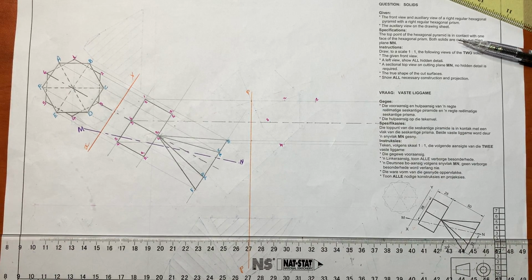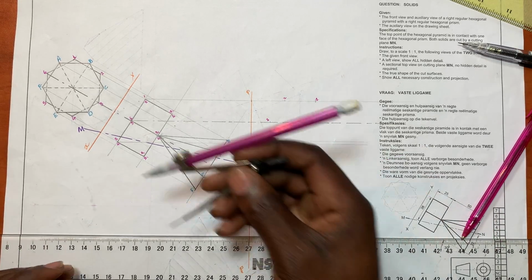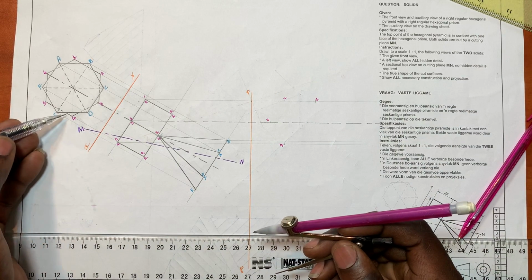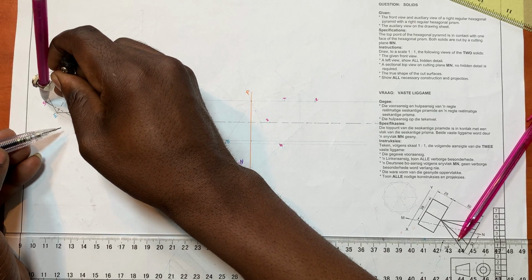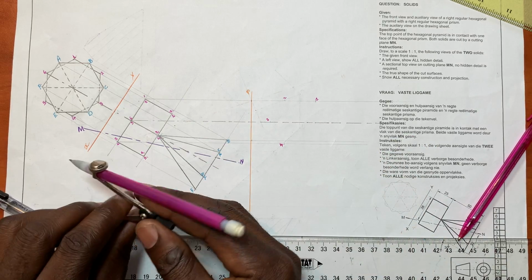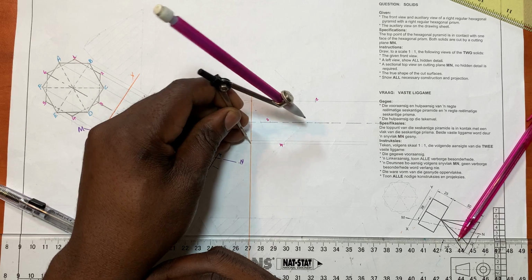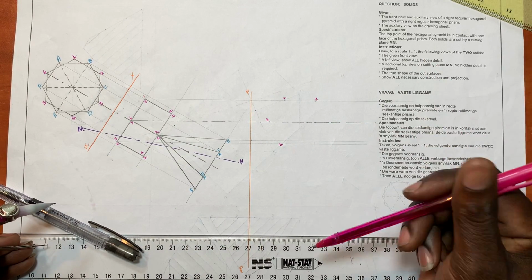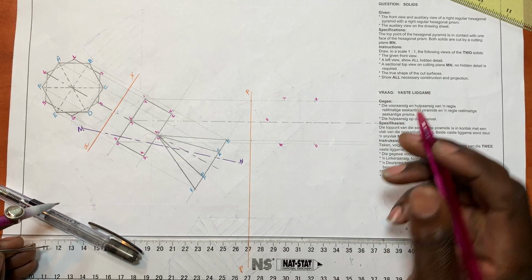Dimension it nicely. So after the 4, I will then go to point 5. I will still place it on the very same line, because the 5 is in the same line with 4 and 8. So place it here to 5. This is it. Then after that, trace it. On the very same line, I am getting point 5. Very same line. So there is 5.